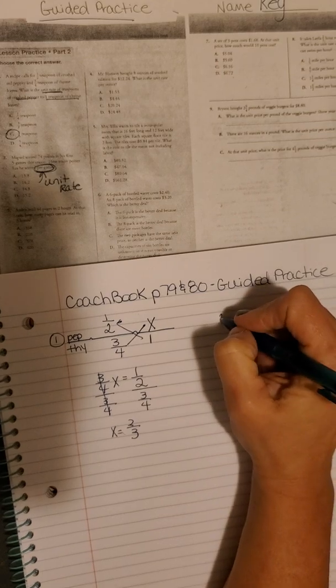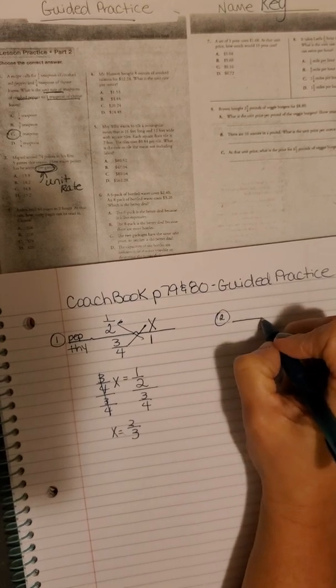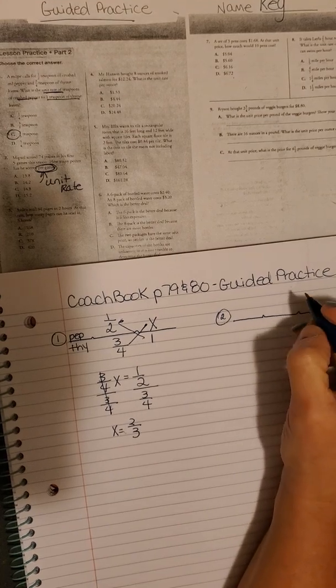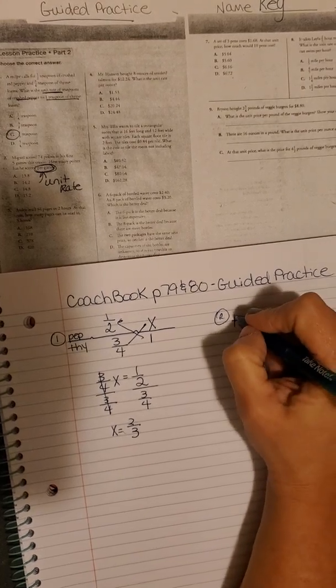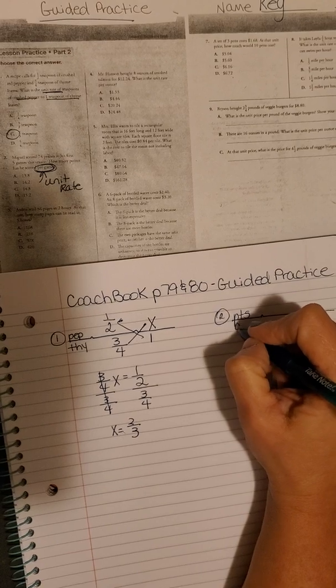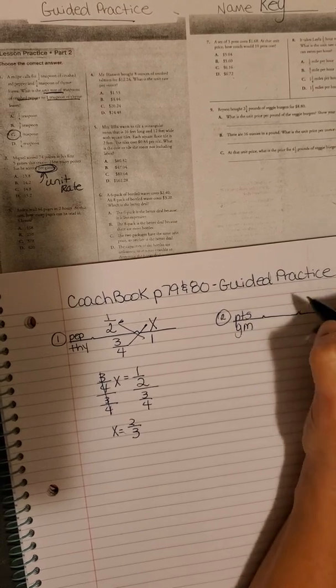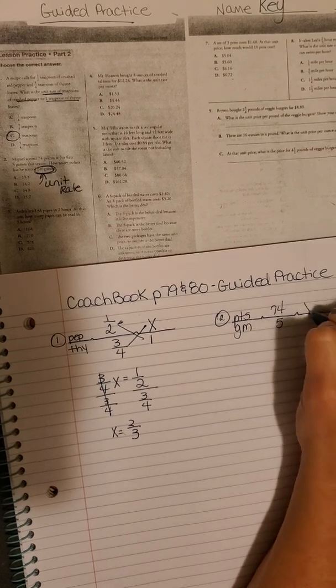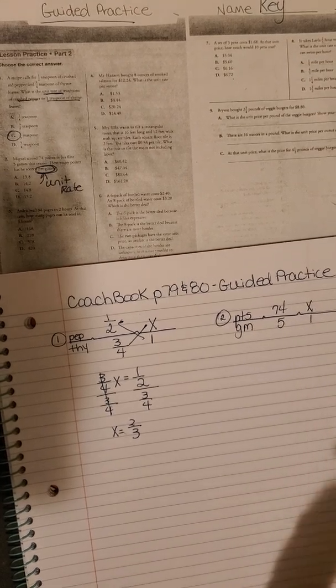So for number 2, I have points per game. I have 74 points in 5 games. How many points in 1 game?